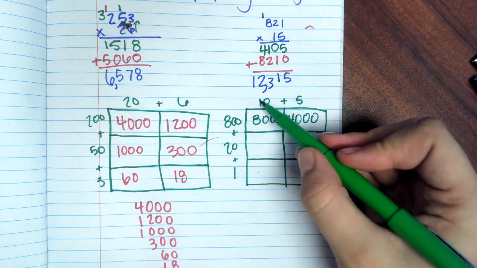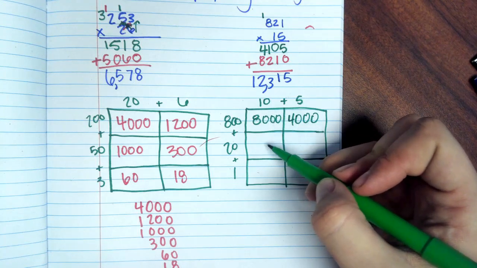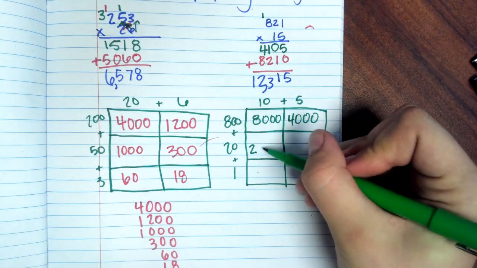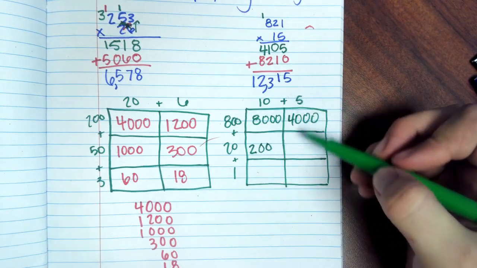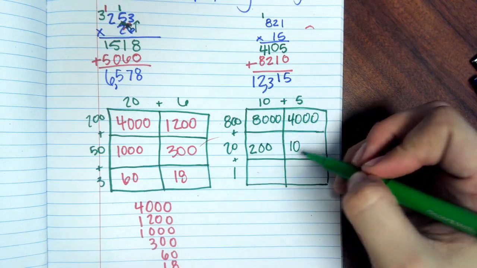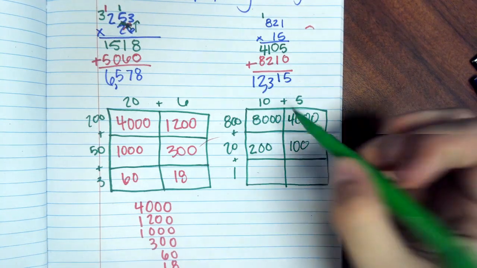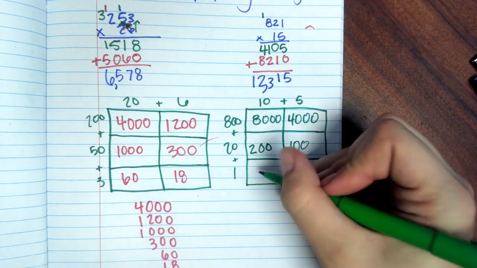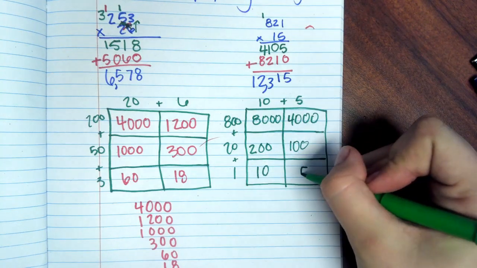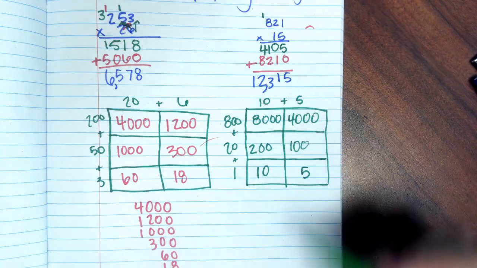Then I do 10 times 20. 2 times 1 is 2, and I have 1 0, 2 zeros. Next one, 2 times 5 is 10, and I have 1 extra 0. 10 times 1 is 10, and 1 times 5 is 5. I have all my partial products.